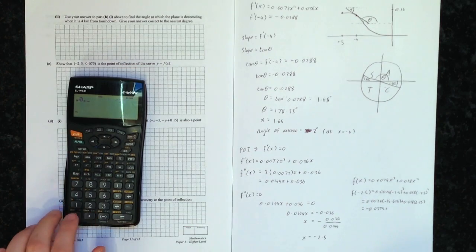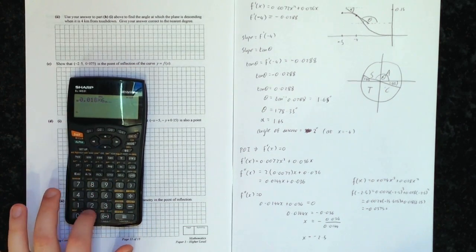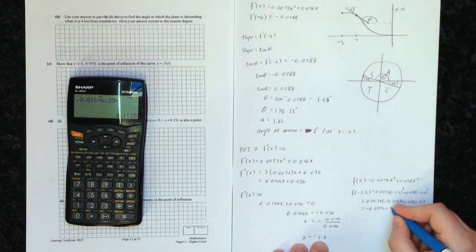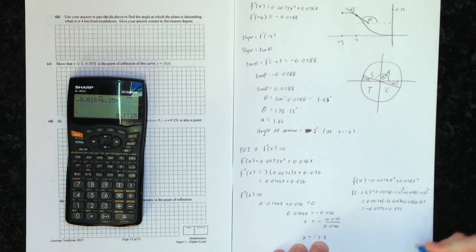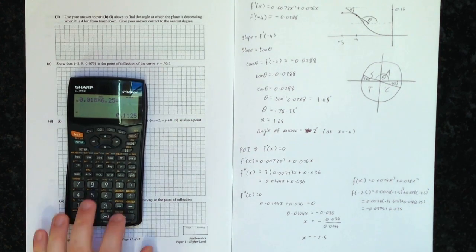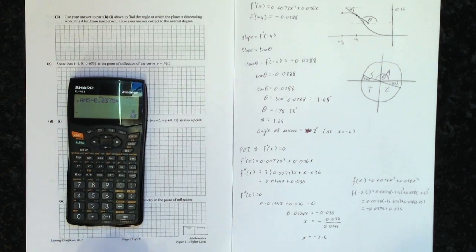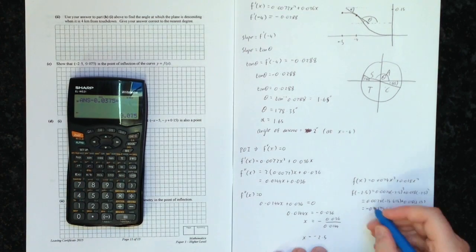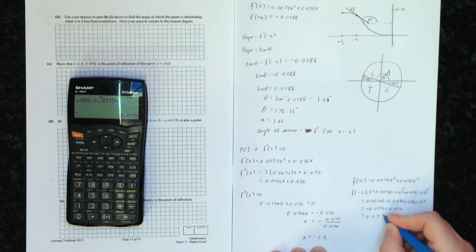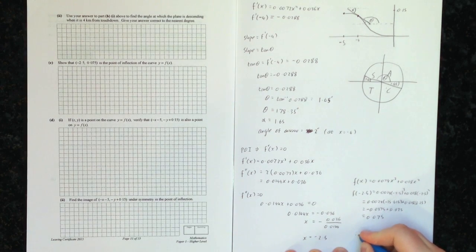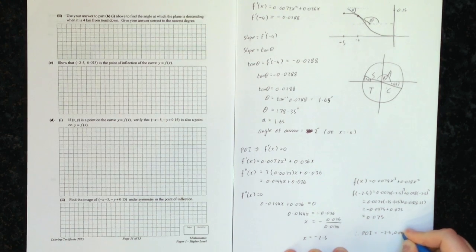plus 0.018 times 6.25 is going to be equal to 0.1125. So 0.1125 minus 0.0375 is going to be equal to 0.075, which is the value we were looking for. So therefore, the point of inflection is equal to minus 2.5, comma, 0.075.